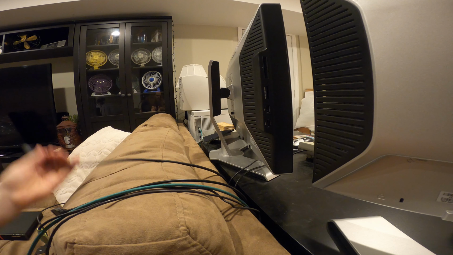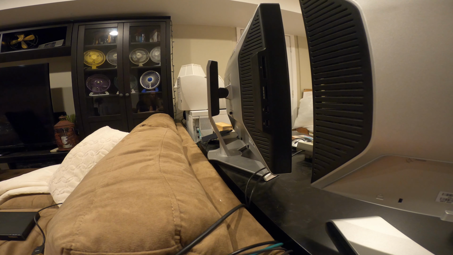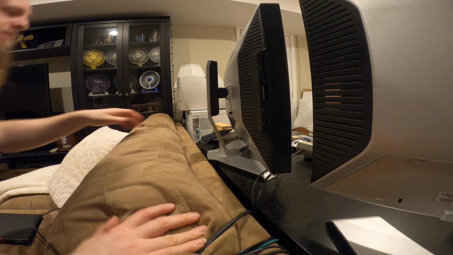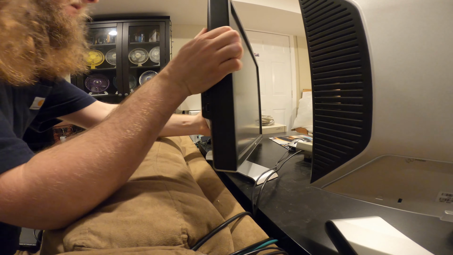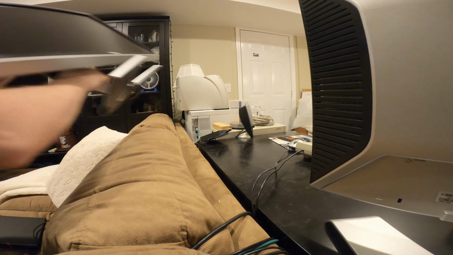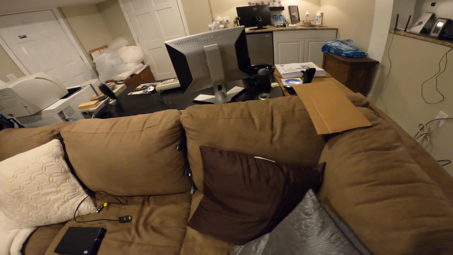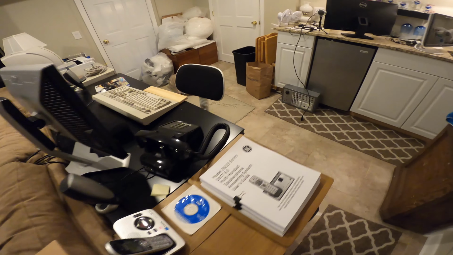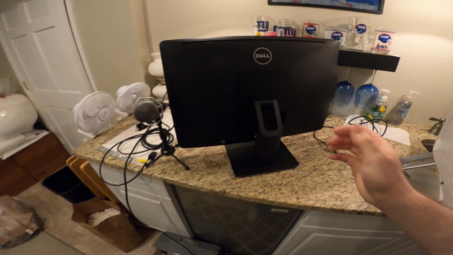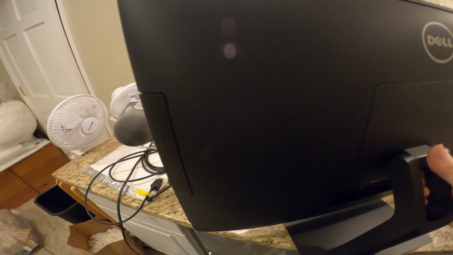Power cords can stay because those are the same. I just lost that power cord. These are pretty heavy.